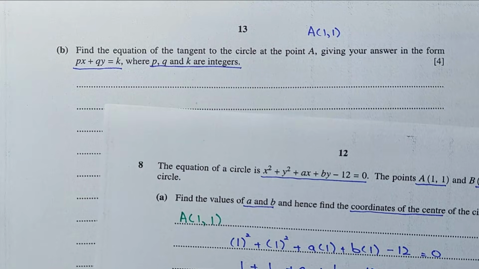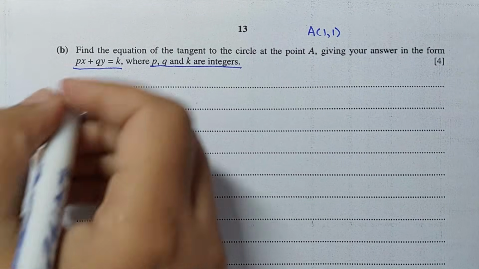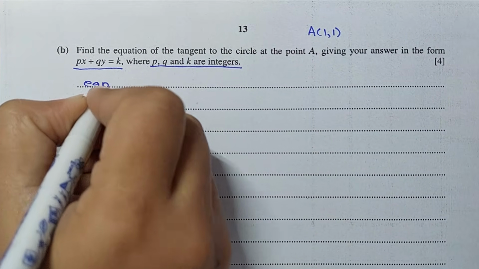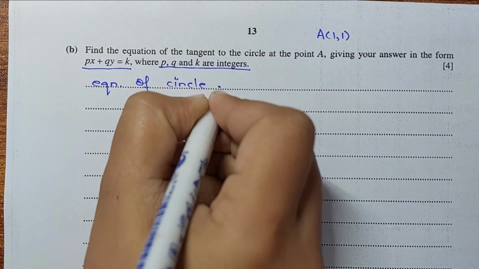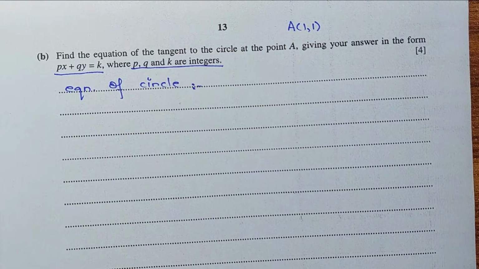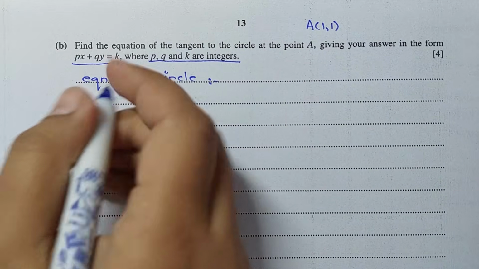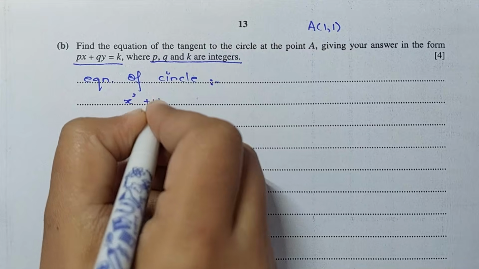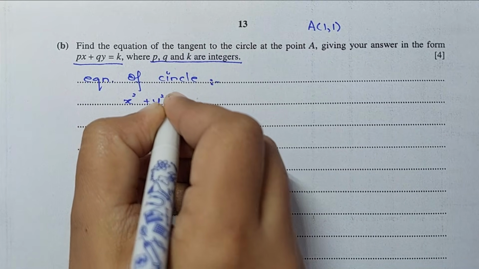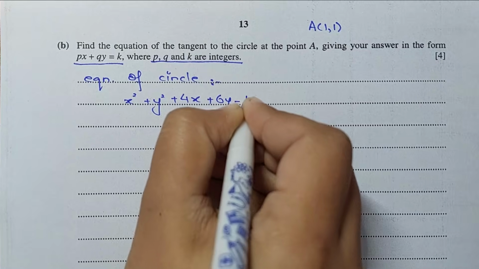Okay. So from the equation of the circle, we can easily figure out the gradient. So the equation of the circle is, let me write it down. x square plus y square plus 4x plus 6y and minus 12.